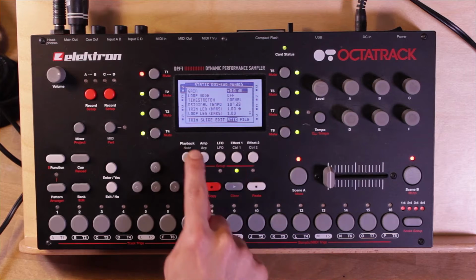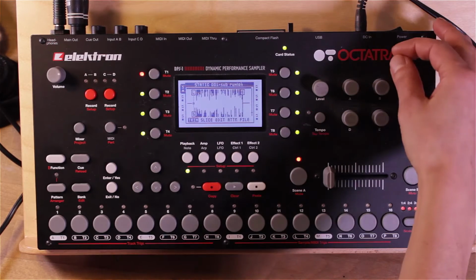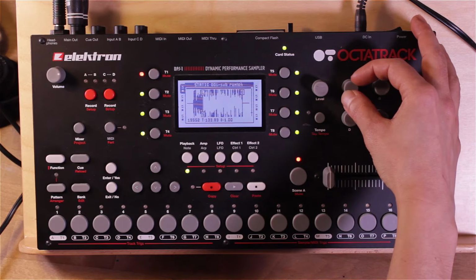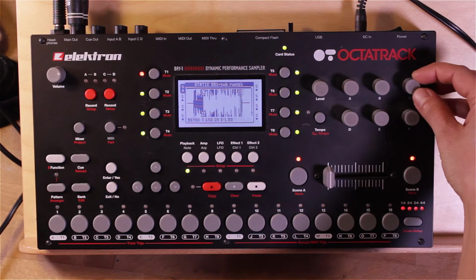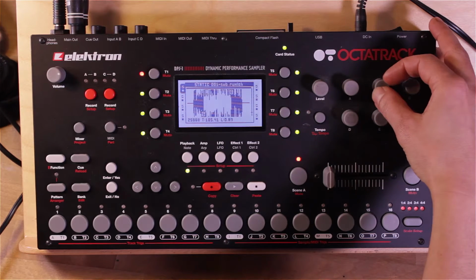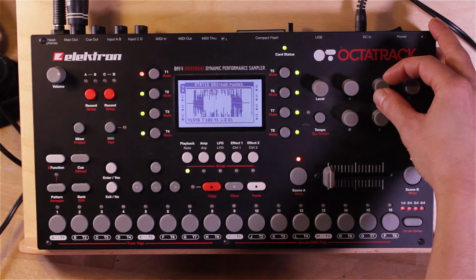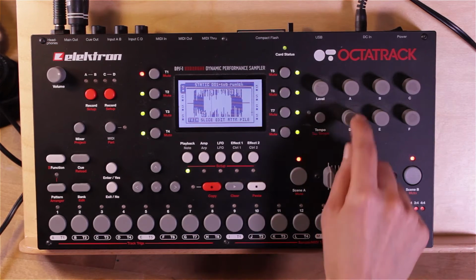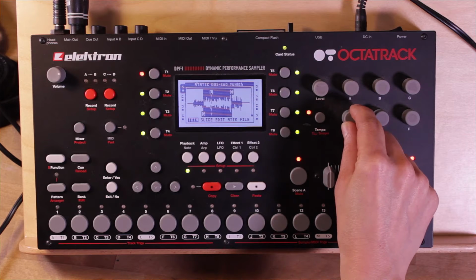The trim page is where you can change the starting point with knob A and end point with knob C, or define a loop point of the sample with knob B. D, E, and F are zoom and scroll.